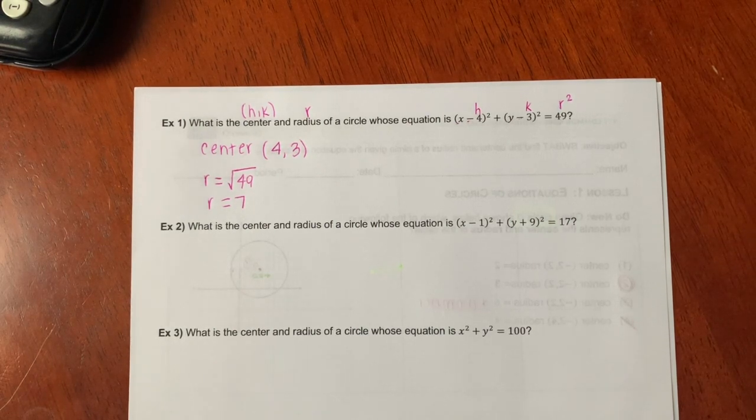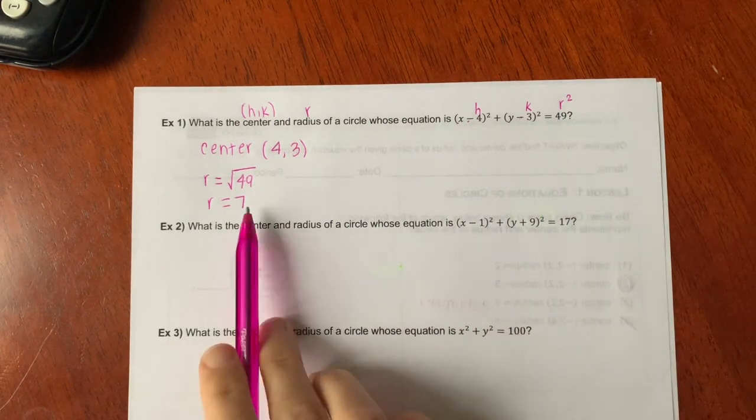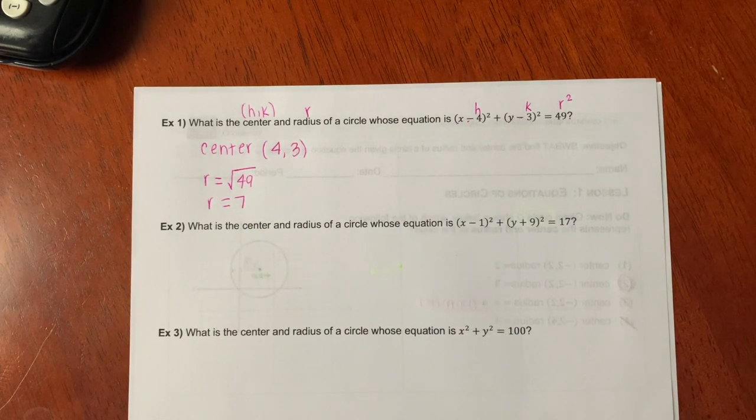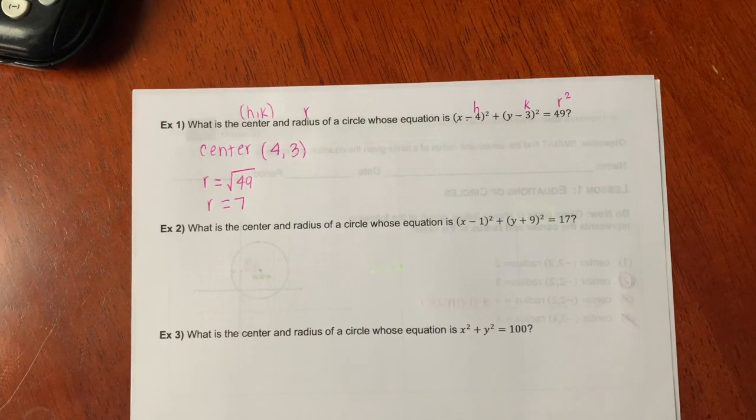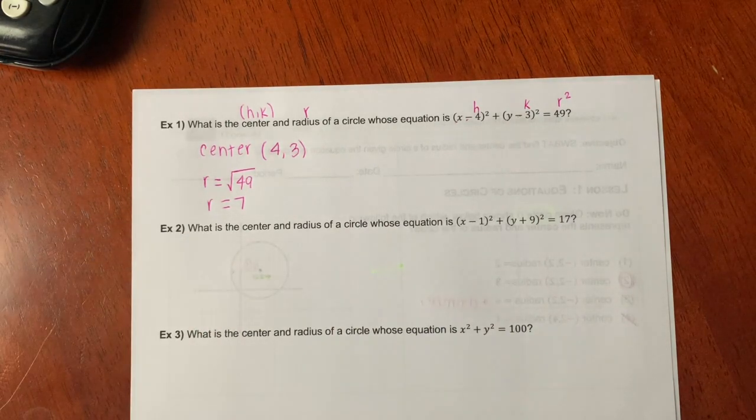Okay, so that's all you have to do for those set of problems. You're going to look at h and k. You're going to square root this number. If it can be simplified, great. If not, you're going to leave it as a square root. If you want to hit pause now and do these other two, you can do that before you move on to the next set of problems.